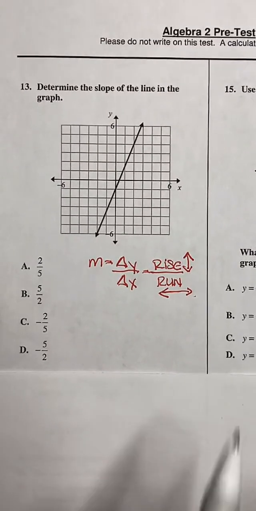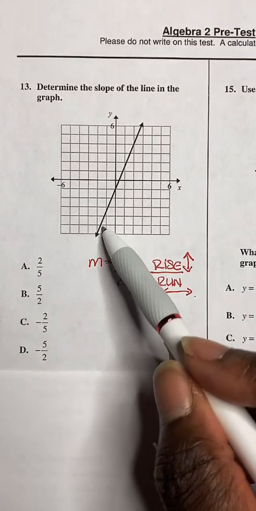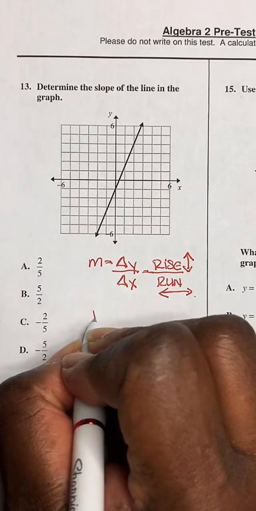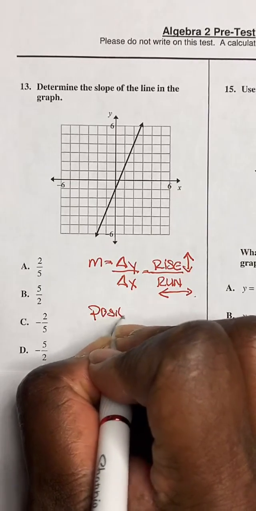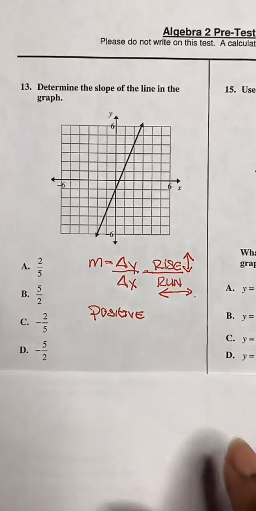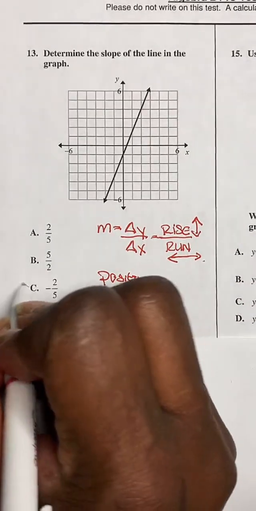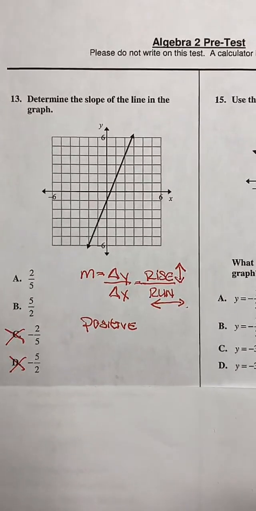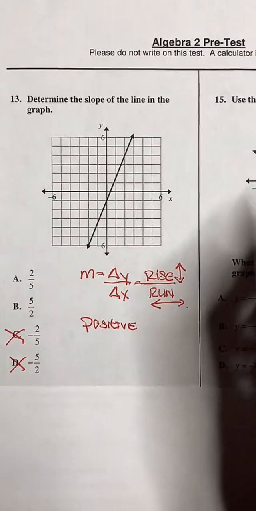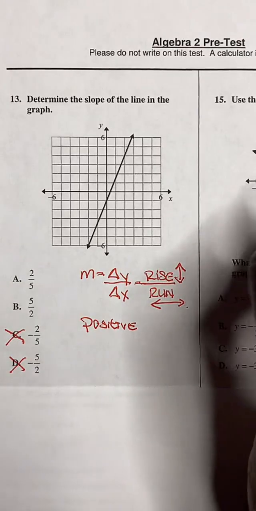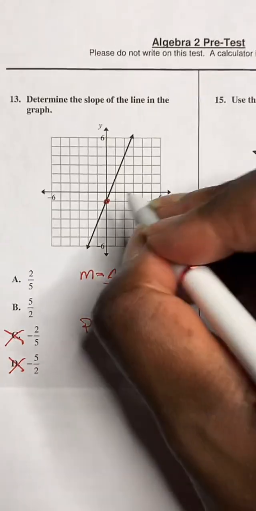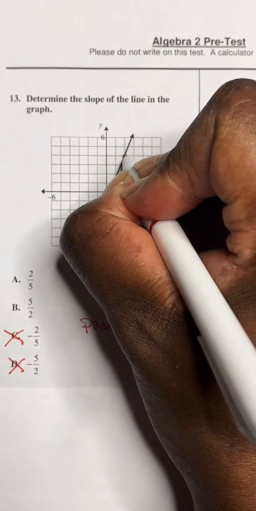Now, looking at the graph from left to right, the graph is increasing. So that means you have a positive slope. So if I have a positive slope right away, C and D is out. So I need to get 2 points. The shortest distance between 2 points is a straight line. So I need 2 points that I can use. I could probably use this y-intercept right here, and I could probably use this point right here.